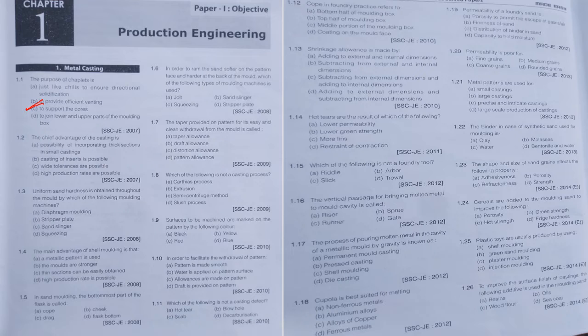Second, the chief advantage of the die casting is that high production rate is possible. Die casting: the uniform sand hardness is obtained throughout the mold by which of the following molding machines? The correct answer is D, squeezing.